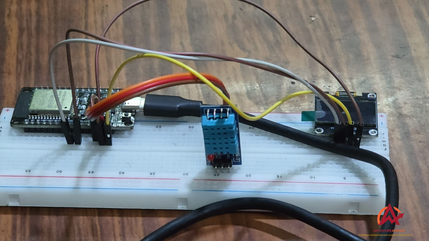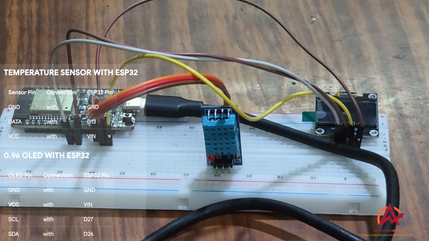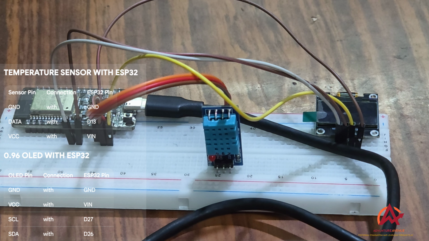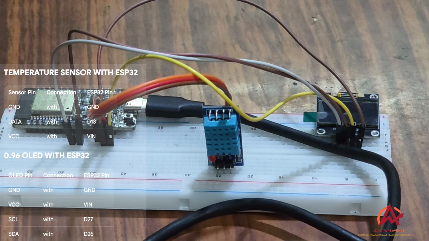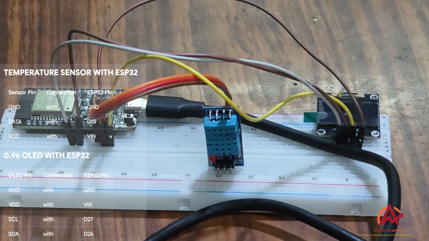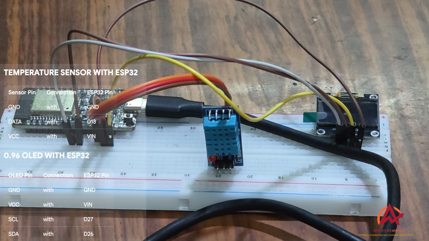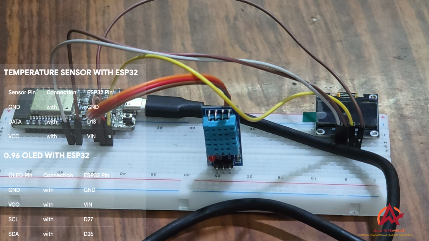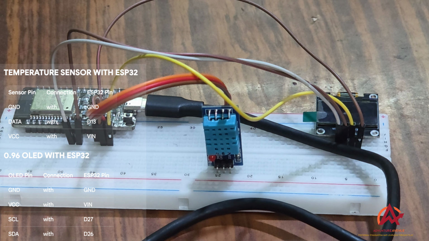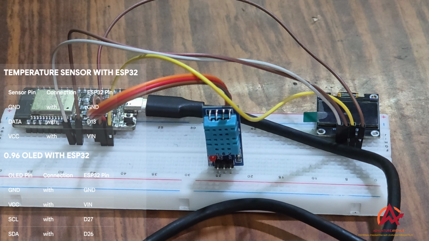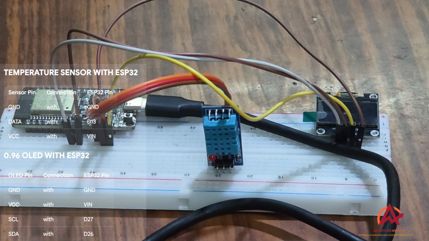I have connected the temperature sensor with the ESP32: GND with GND, data with digital pin 13, VCC with VIN. Then I have connected the 0.96 OLED display with the ESP32: GND with GND, VCC with VIN, SCL with digital pin 27, and SDA with digital pin 26.